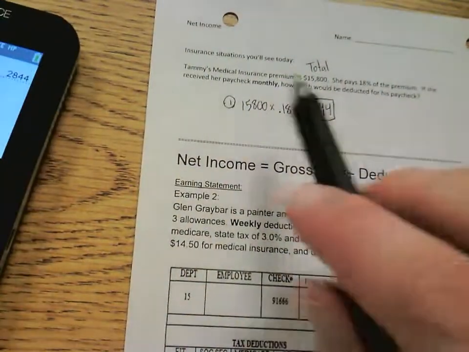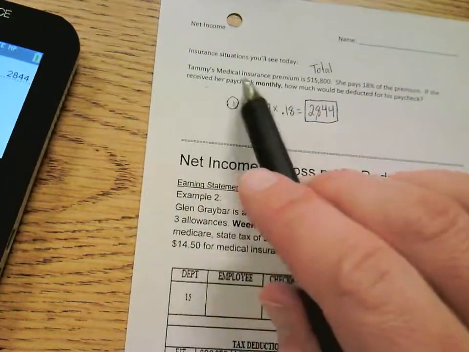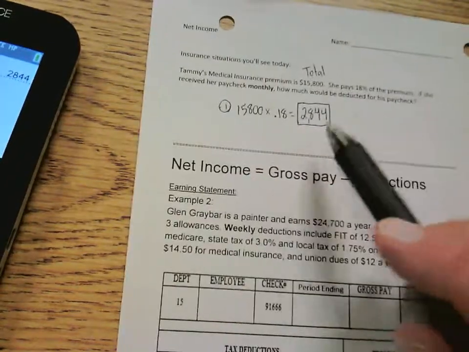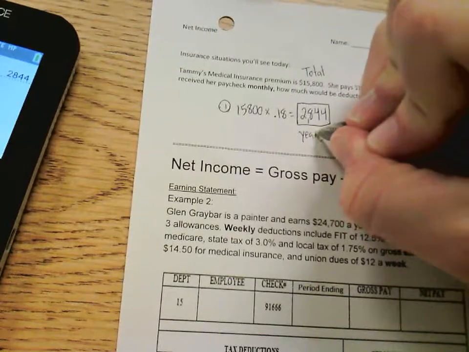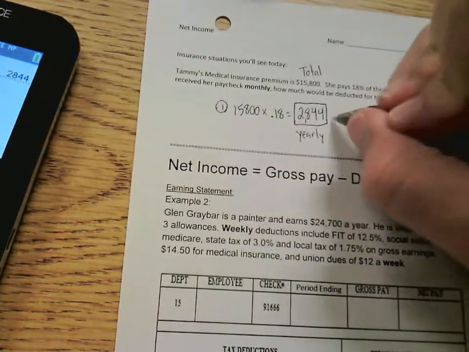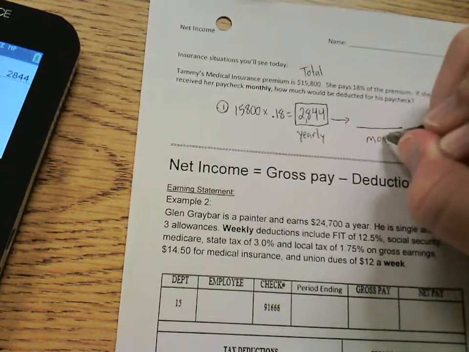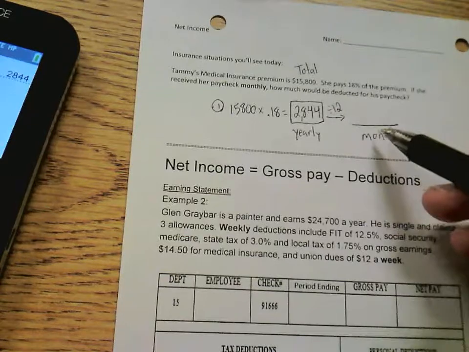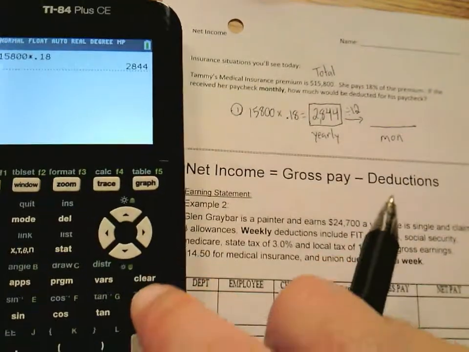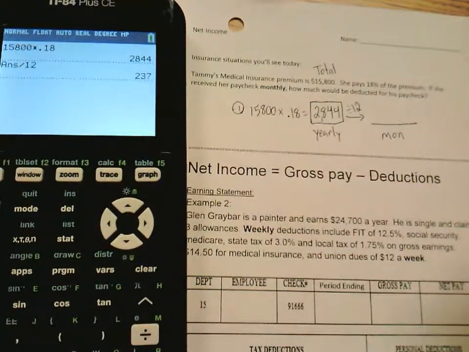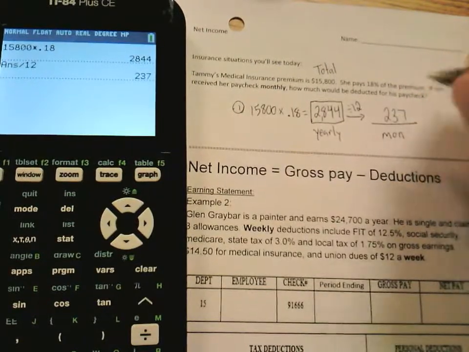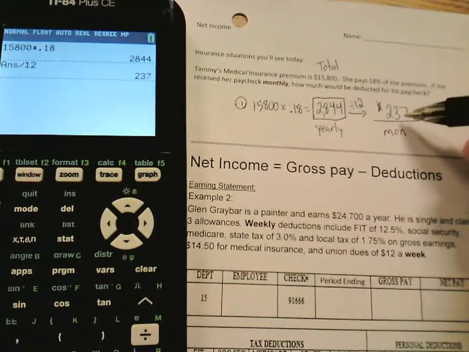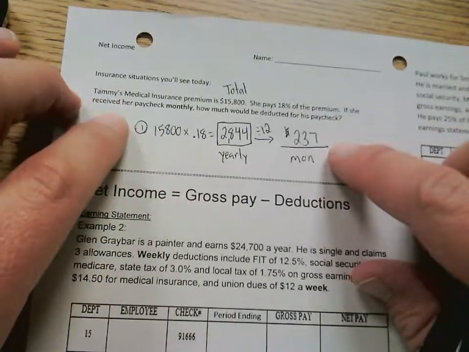But see, here's the thing. If she received her check monthly, all right, so this is yearly. This is how much she has to pay in a year, and we have to convert that to a month. A year to a month, we would divide by 12 because there's 12 months in a year. So 2844, I'm going to divide that by 12, press enter. So every single month, she would get $237 taken away from her. Now, keep this question in the back of your head because we will be dealing with this as we move on.